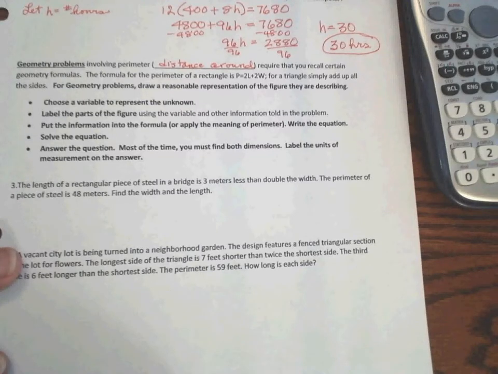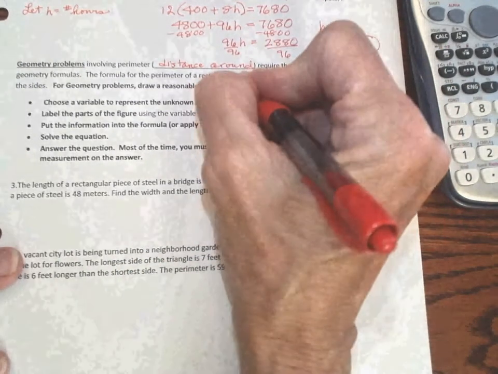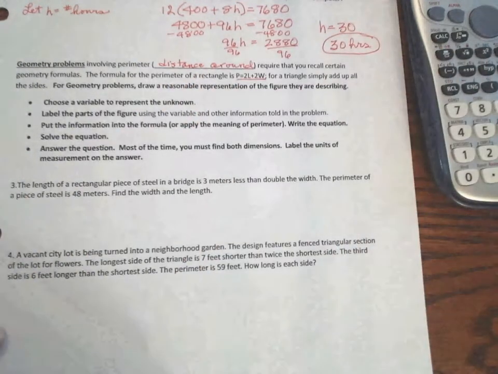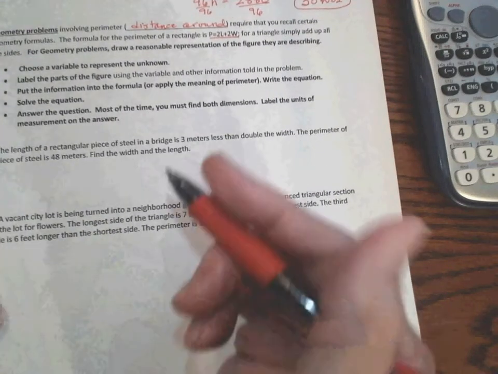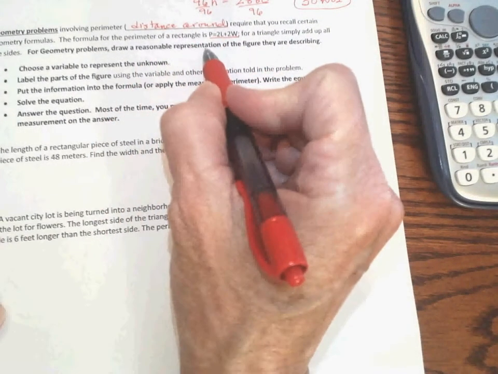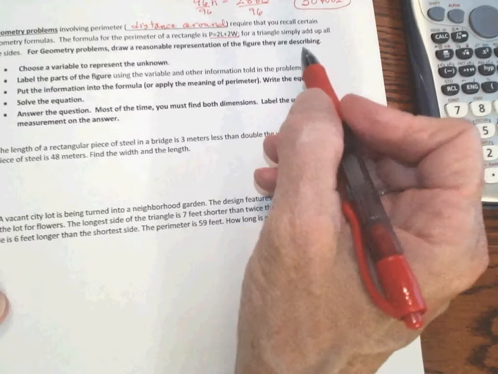So you also have to recall some geometry formulas. And some of the homework on 1.5, I think 1.6 it was, you had to plug some numbers into formulas. Well, this is one formula that you should always know. Perimeter is made of 2 lengths and 2 widths. Now, for a triangle, you just simply add up all 3 sides because there's not really necessarily a formula for it.